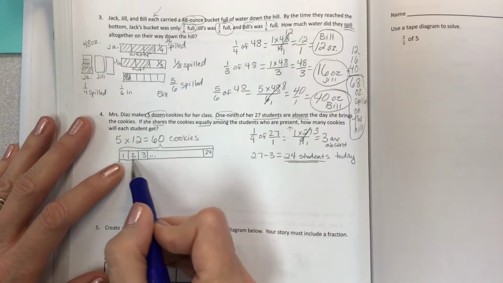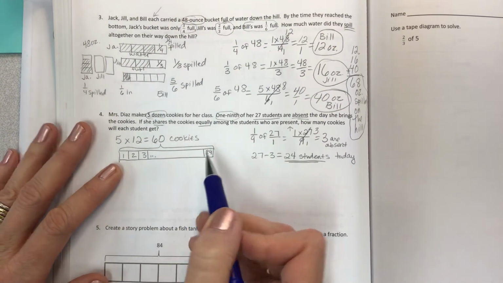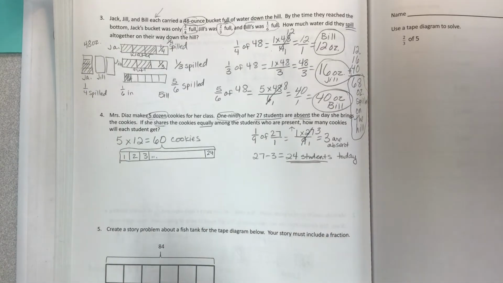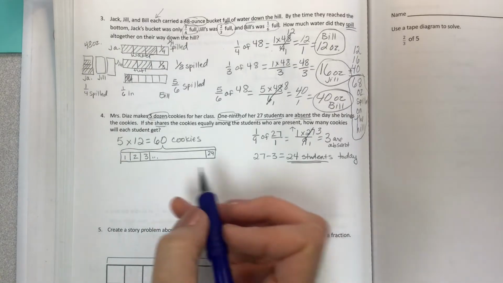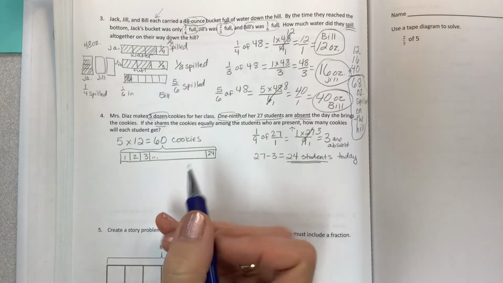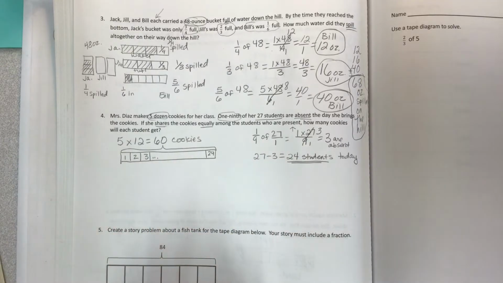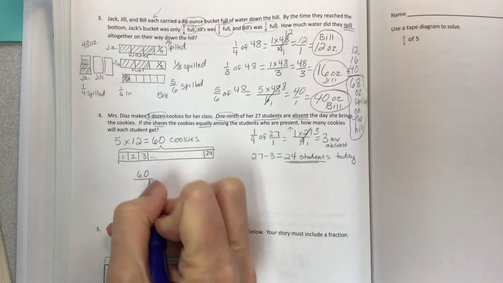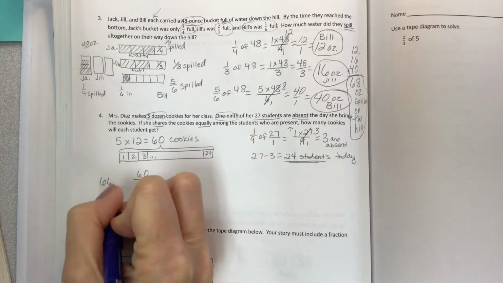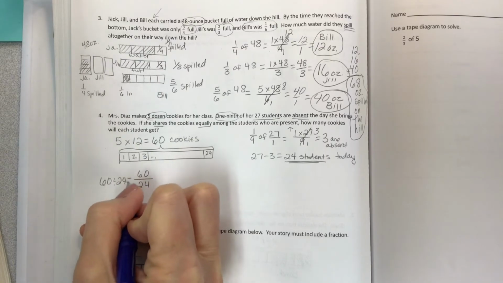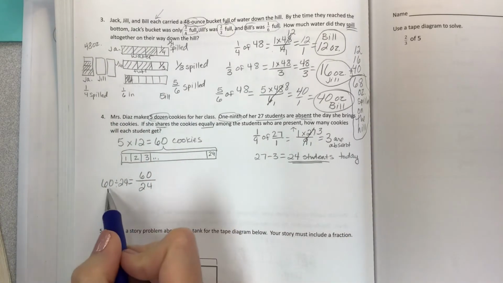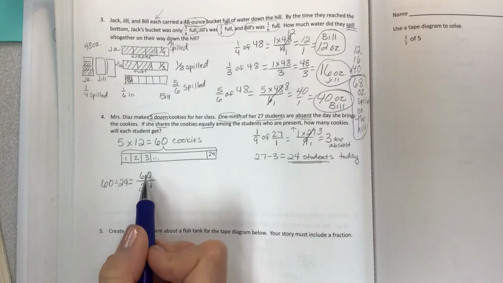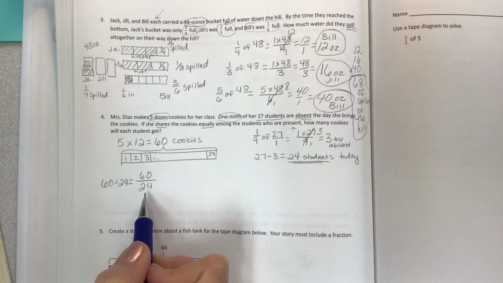If I have all these cookies, but everybody's going to get something, then what would I do? So you can take your 60 and divide it by 24 so that we can see the equal number of cookies. Let me back it up a little. There we go. Okay, so 60 divided by 24. Set it up in a fraction so it starts to look familiar.